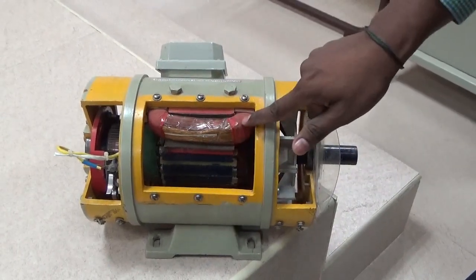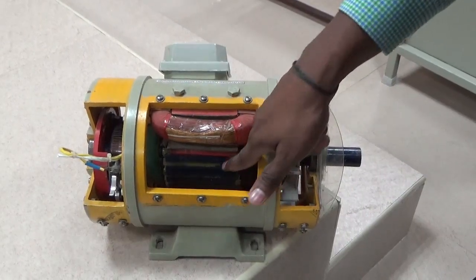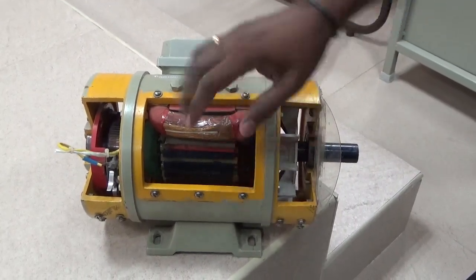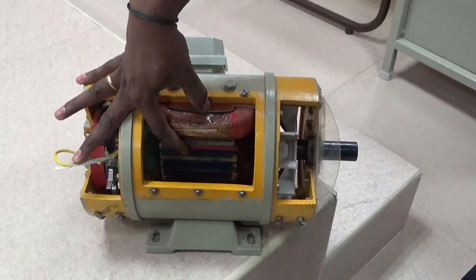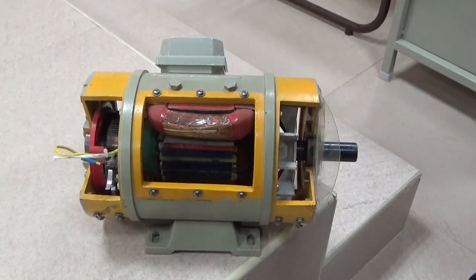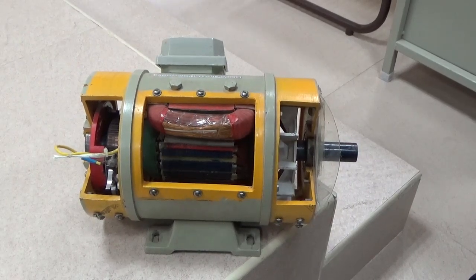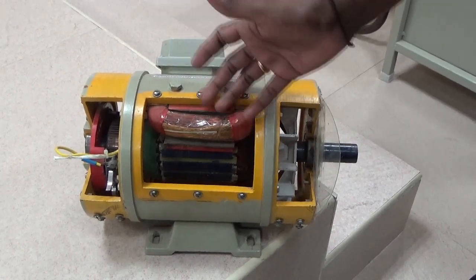Whenever supply, that means voltage, is given to this coil, a magnetic flux will be produced. So this part is an electromagnet to produce the magnetic field. So now the magnetic field is there. Now we need to give mechanical input. That means we need to give relative motion between the conductor and the magnetic flux.